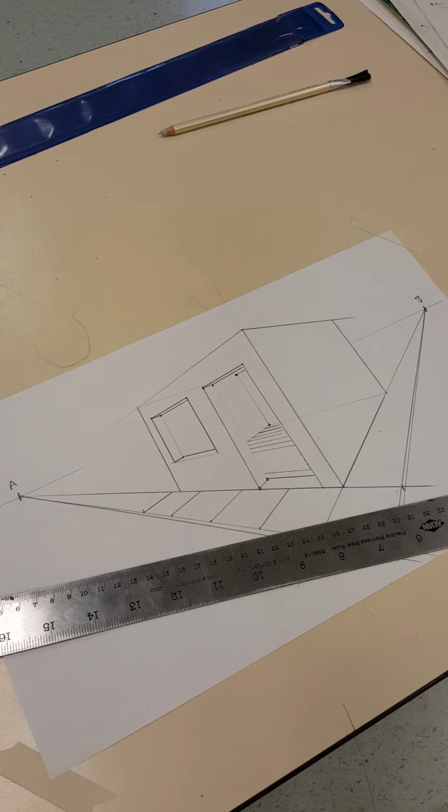That's all for now. We'll come back and we'll talk about maybe siding on the building, windows on the other side, and then perhaps some buildings in the background.